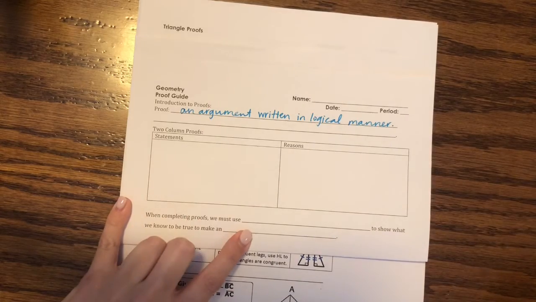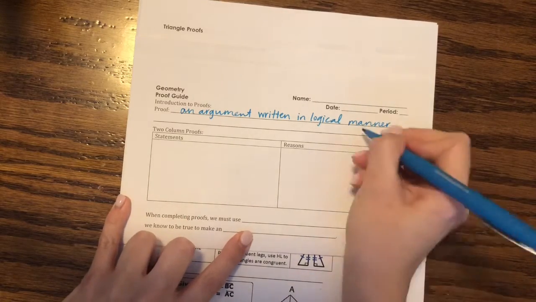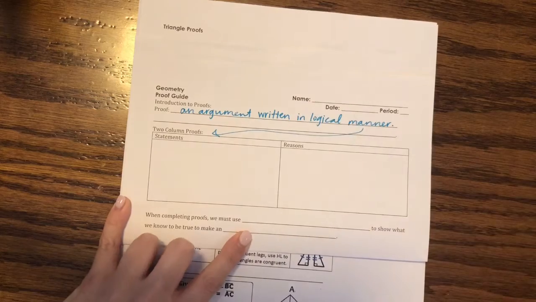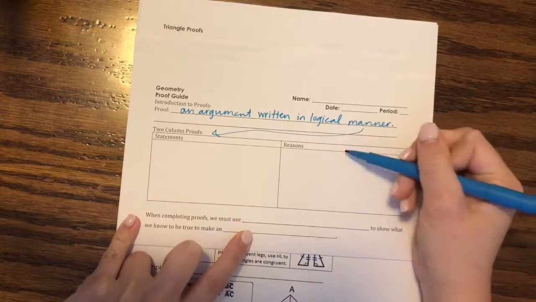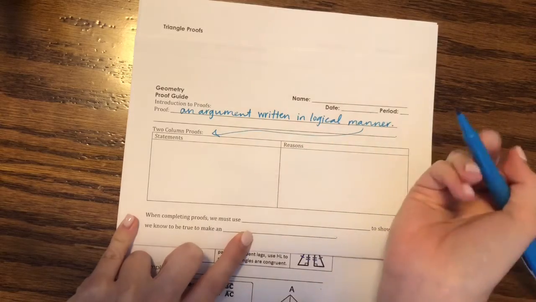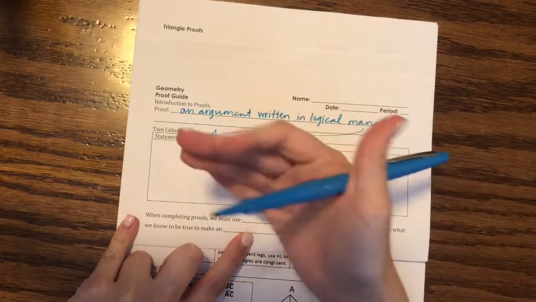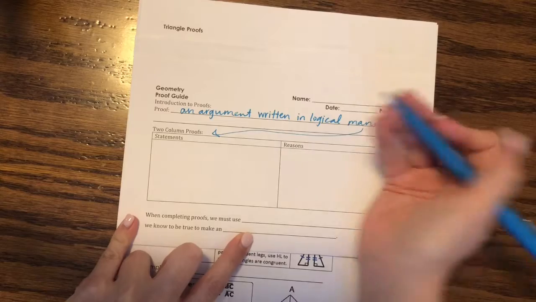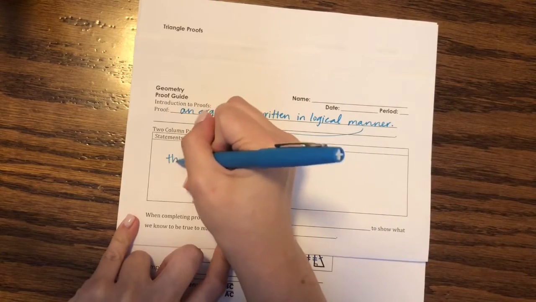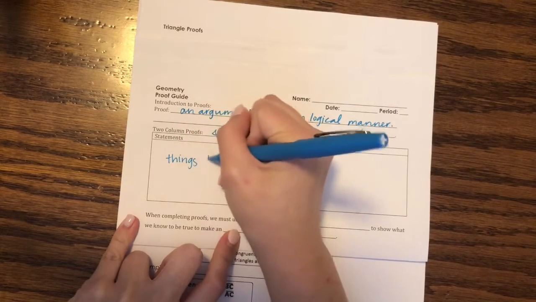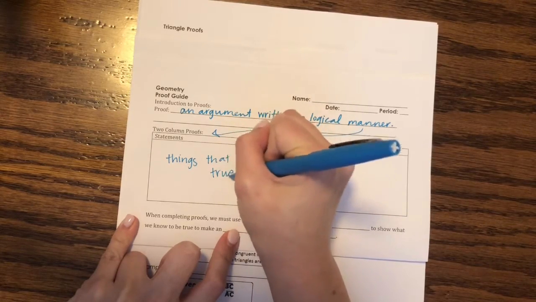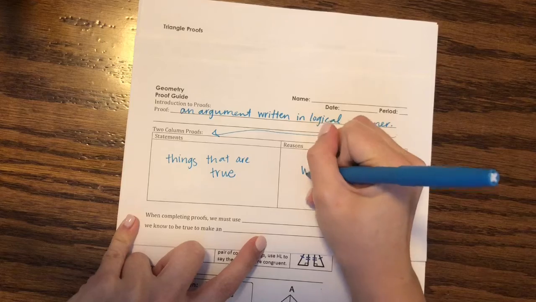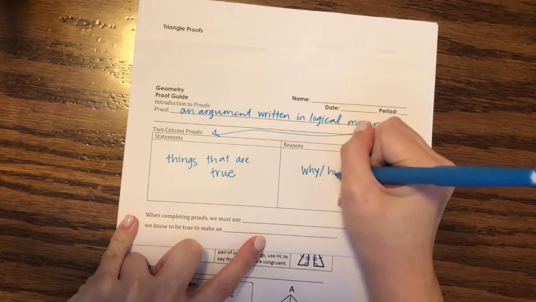So we're gonna write it in a logical manner. We usually use that with two-column proofs, okay? So the two-column proof, we're gonna have our statements column and our reasons column. Our statements are gonna be things that we can say are true, okay? Things that are true. And then our reasons are why or how we know they're true.